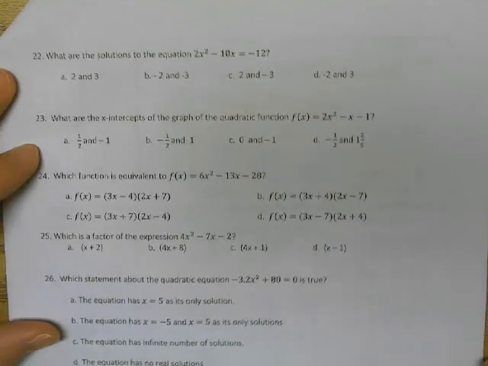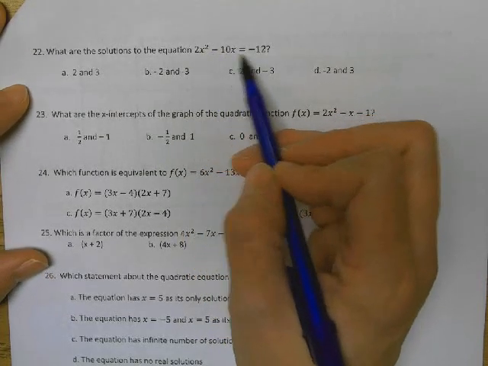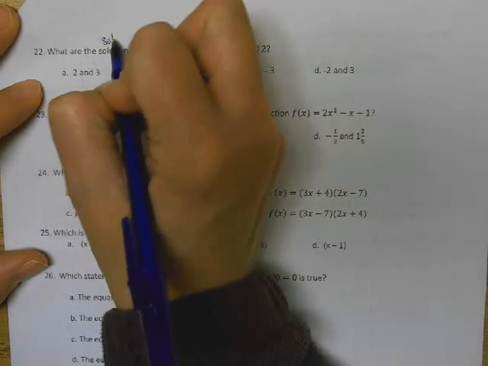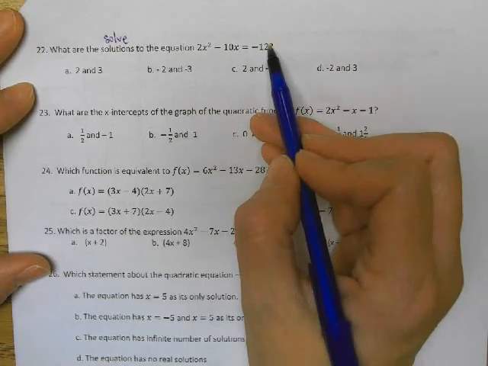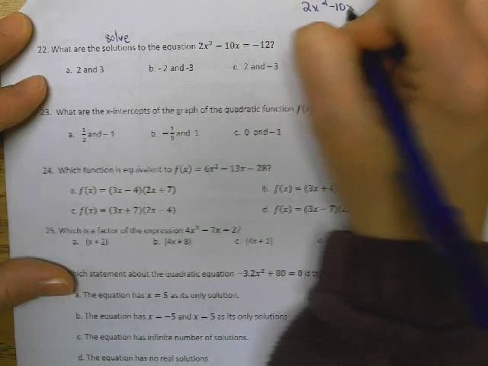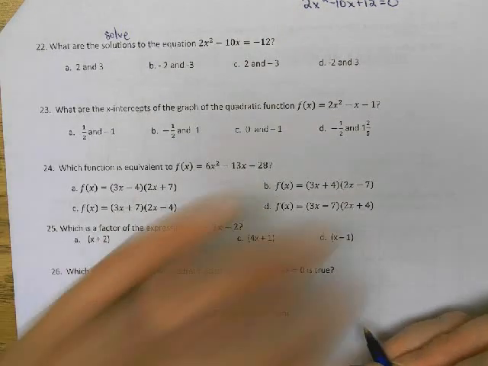Some of these are going to be multiple choice. So if I want to know what are the solutions to 2x squared minus 10x equals negative 12, I'm asking you to solve. Which means first thing I have to do is factor. So I need to get everything onto one side and have it equal 0.